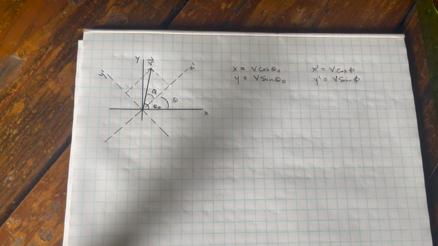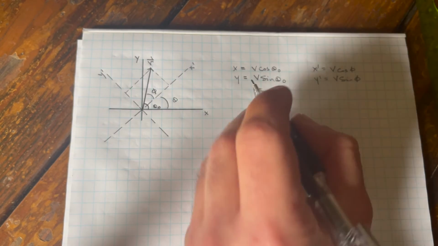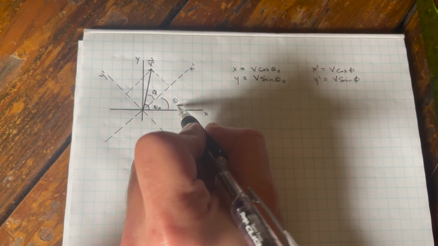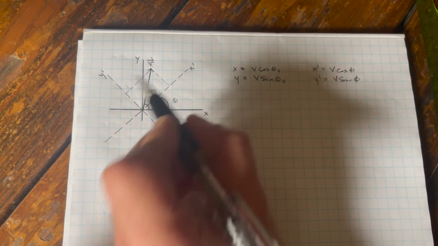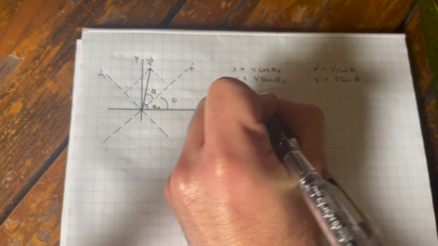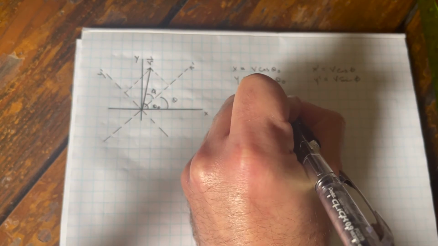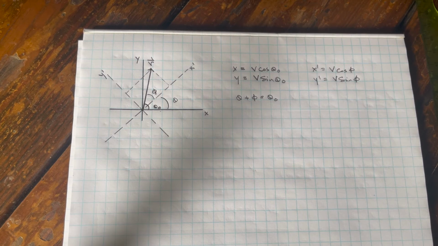Now we want to write the equation for our angles, the relationship between them. So we have that theta plus phi is equal to theta naught.